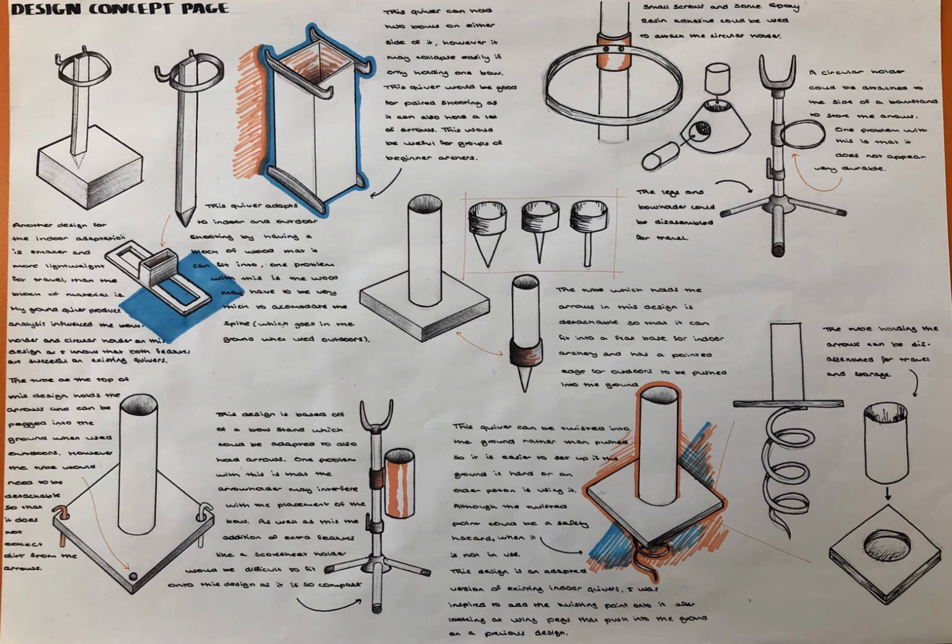So what on earth does all this stuff look like? It's all good and well me reading through a mark scheme and saying, this is what you need to do, that's what you need to do as well, but what does it actually look like? What are the expectations?